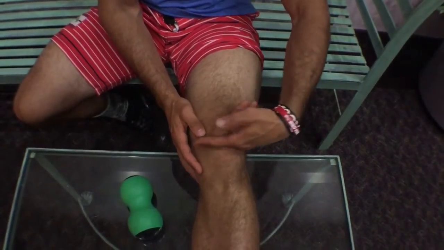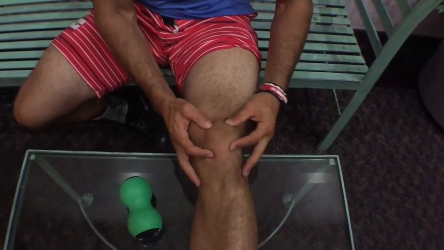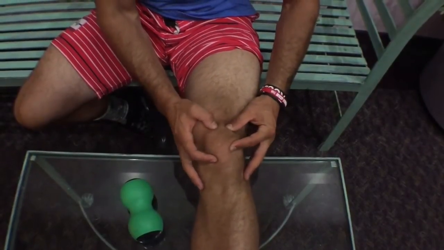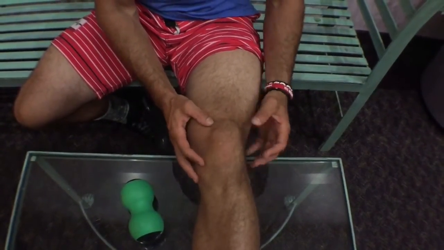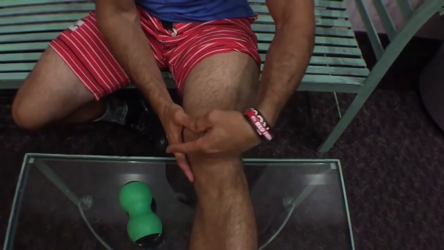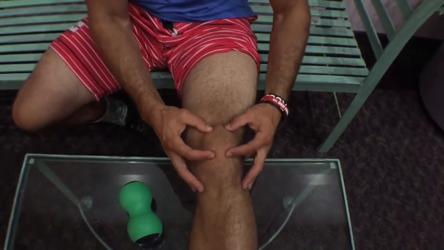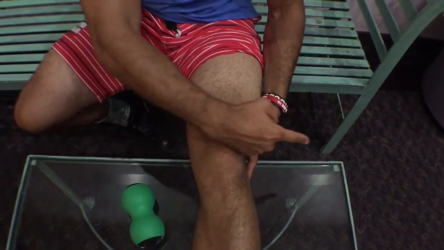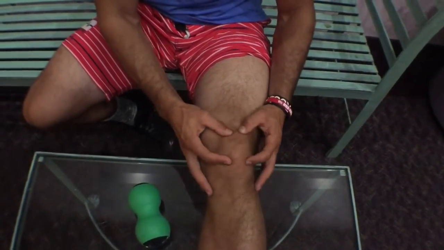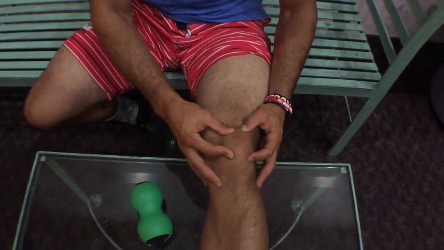Then from right there, we're going to come inward. This is one that we need to be careful with as you mobilize inward, just so you don't dislocate your kneecap. That would be bad. Again, 20 mobilizations in this way, holding just like the star that we had right there. From there, we're going to do 20 mobilizations in that other opposite cross. So we're going to go medial to lateral.